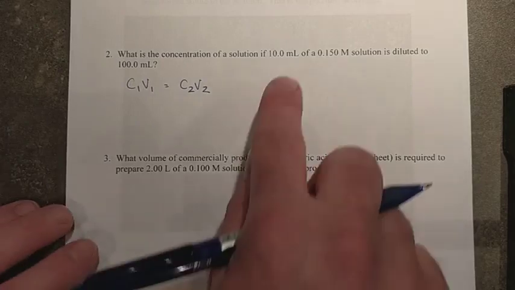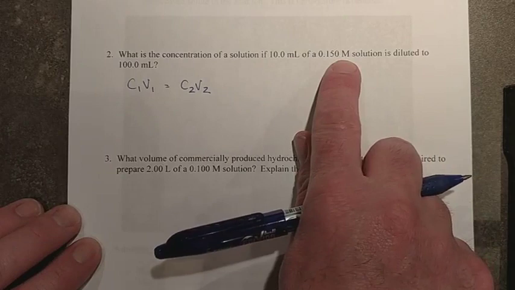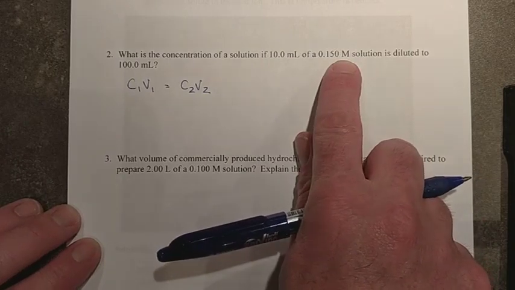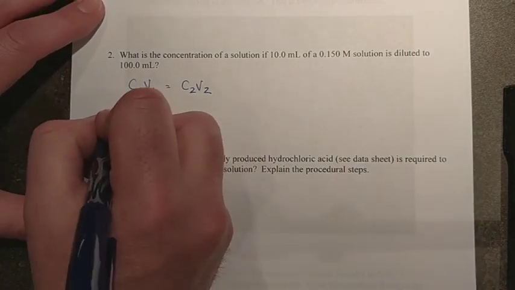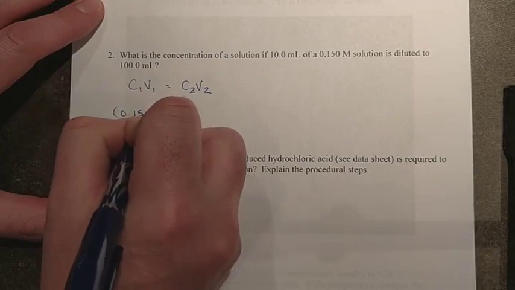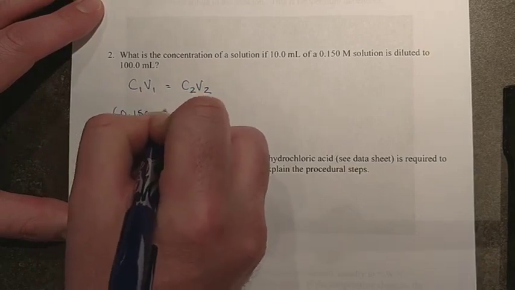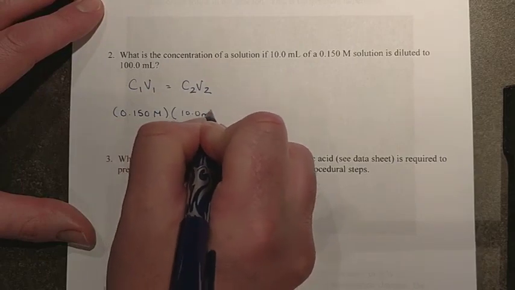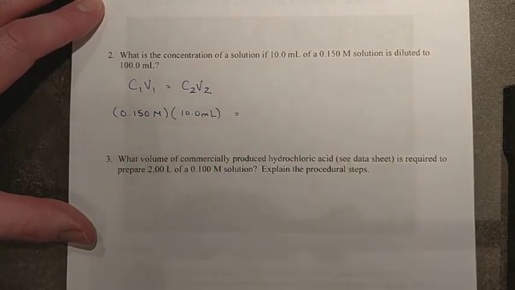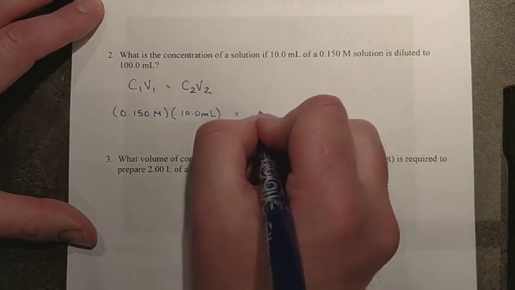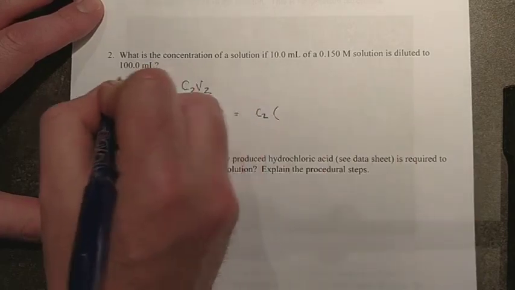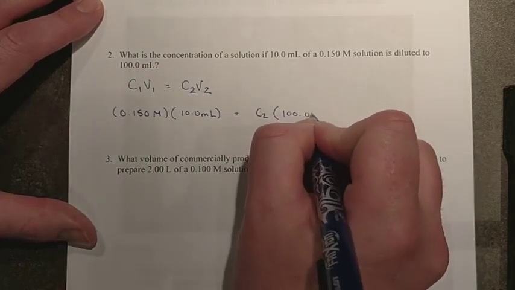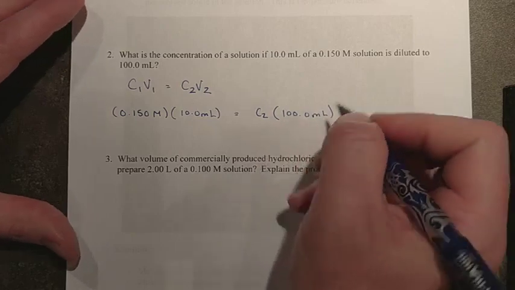For me, it's the 10 mL of the 0.15 molar. So I'll plunk that in. I have a 0.150 molar concentration, and I have 10 mL of it. That means I'm trying to calculate the concentration, C2, of my new larger 100.0 mL volume.